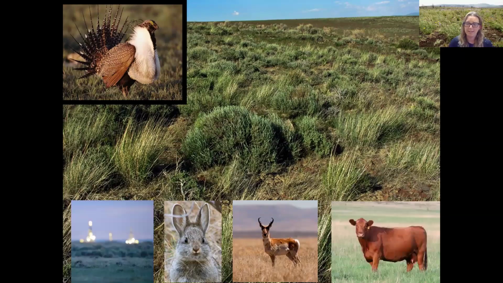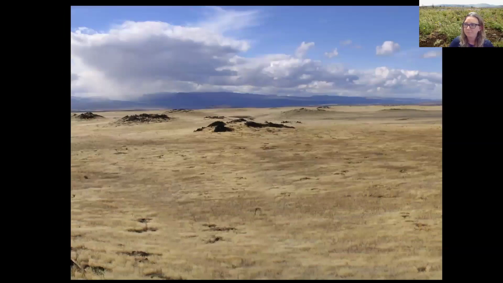But these are also areas that are used for oil and gas, like is pictured on the bottom left. And these are working landscapes for the livestock industry as well. So while we're managing these lands for things like sage grouse and some of the other wildlife species that we care about, these are also really important areas for industry.